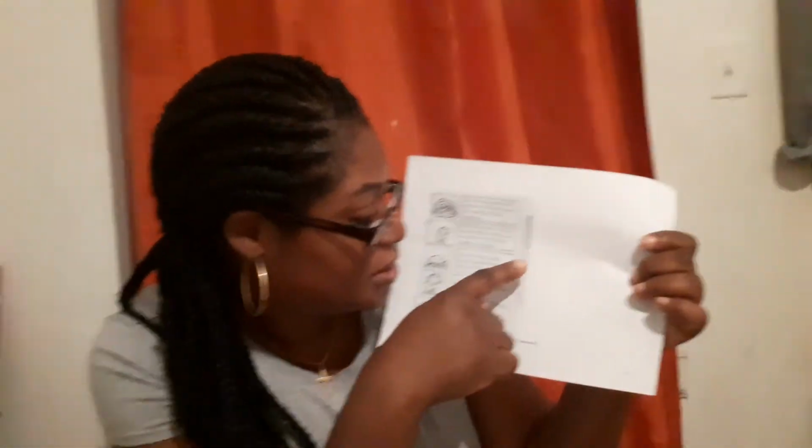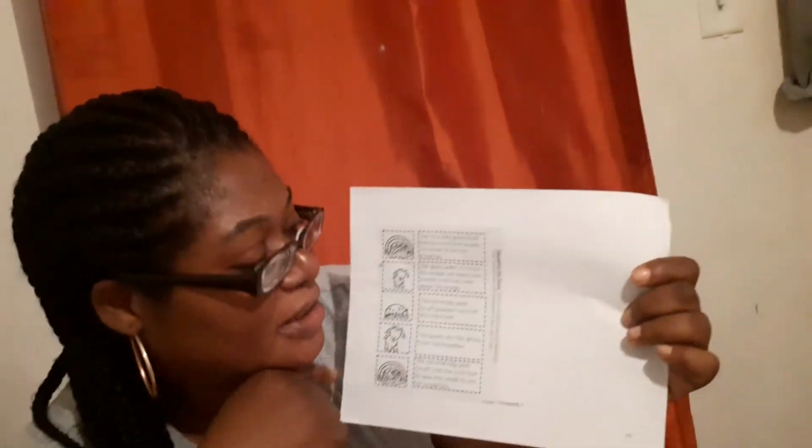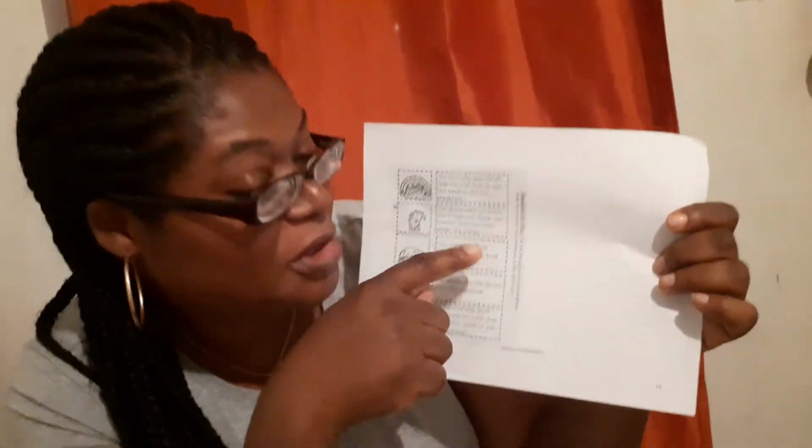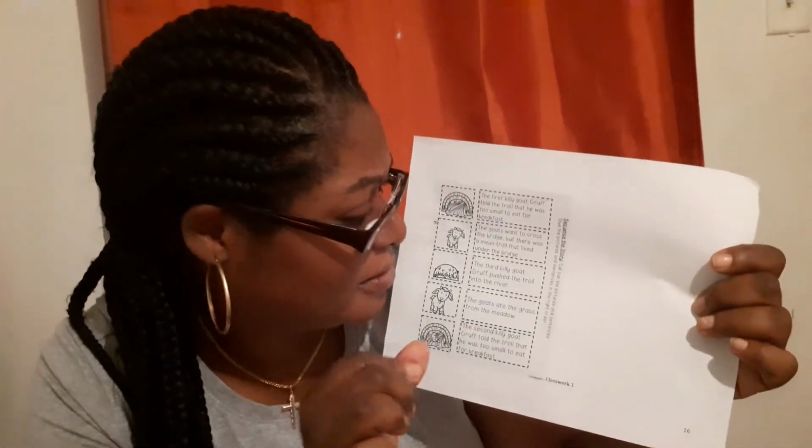And then see how I'm going to read the sentences to her. I'm going to say, the goats want to cross the bridge, but there was a mean troll that lived under the bridge. Let me say it again. The goats want to cross the bridge, but there was a mean troll that lived under the bridge.